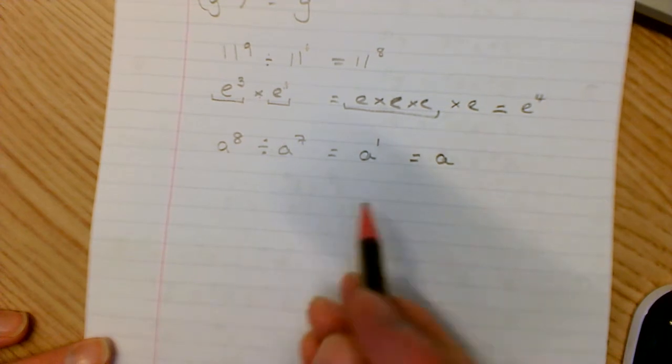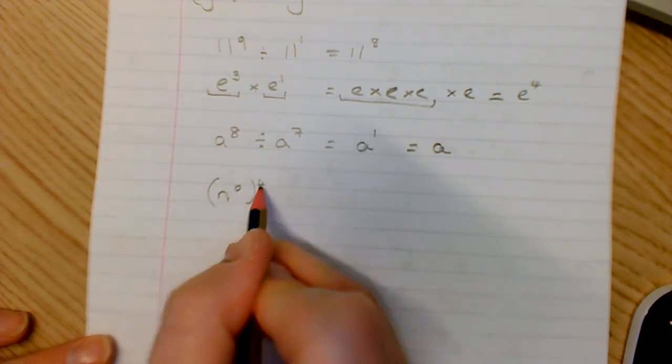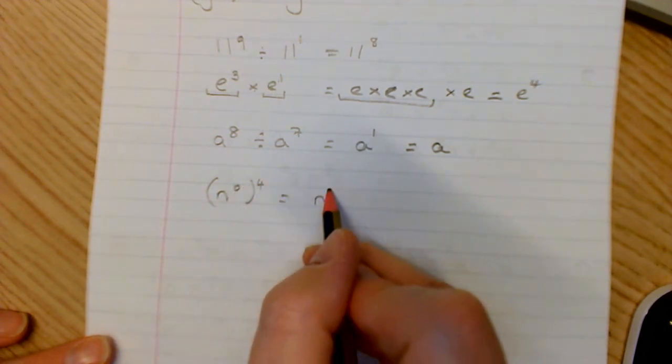The next question, n to the power of 0, to the power of 4, and we already know that the rule for brackets is multiply these powers, so that's going to be n to the power of 0 times 4 is 0, okay.